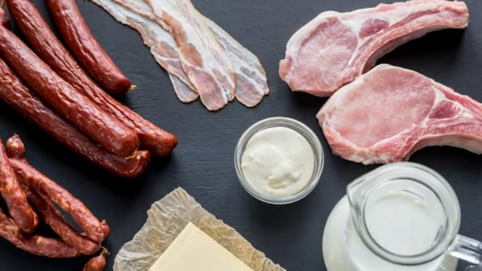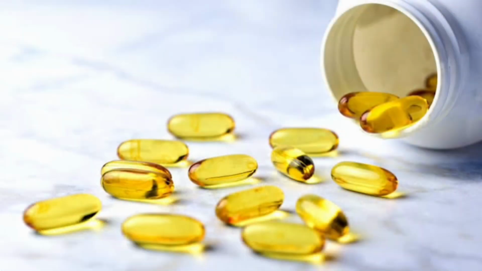Animal fats, grass-fed meat, egg yolks, excellent. Butter or ghee, excellent options. Coconut oil, very good, on your saturated side. Olive, okay. Obviously, omega-3 supplementation from high-quality sources.